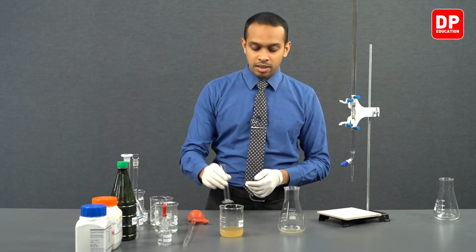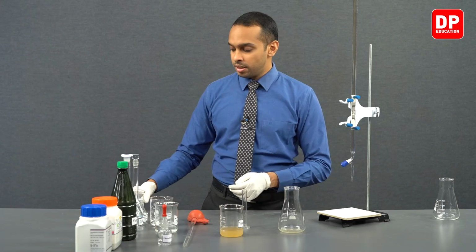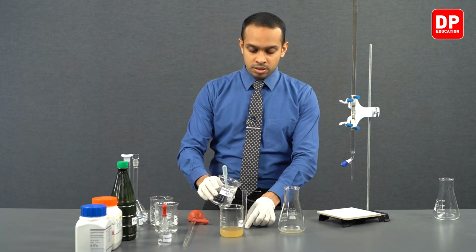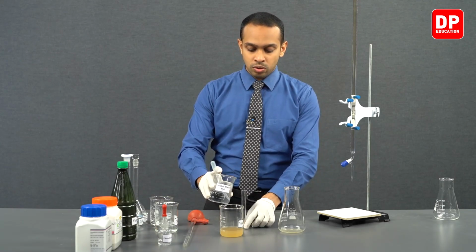After transferring it to the titration flask, we can take our measuring cylinder and measure 10 cubic centimeters of water.